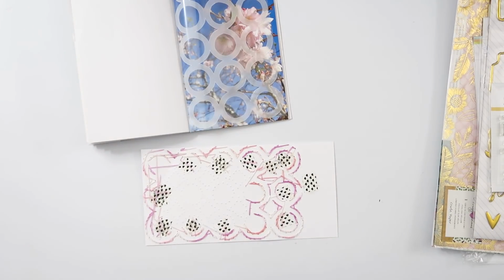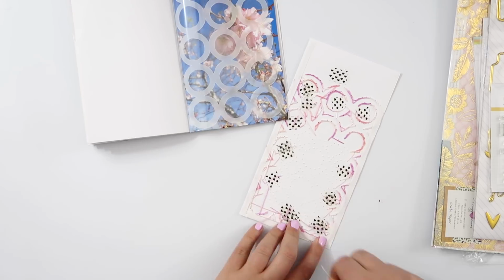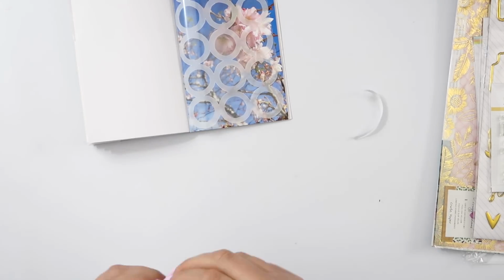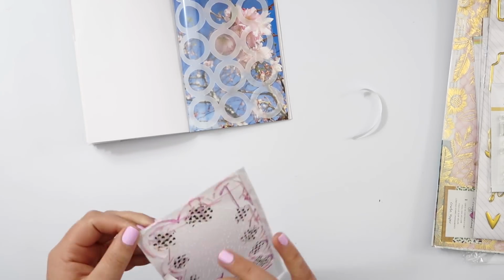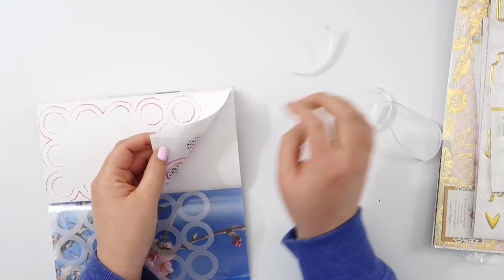So you can see all the stitching and washi tape on the back of this piece. It does make it a little bit more difficult to stick down, so I am making sure I use some double-sided tape so that that stays into my notebook nice and securely.